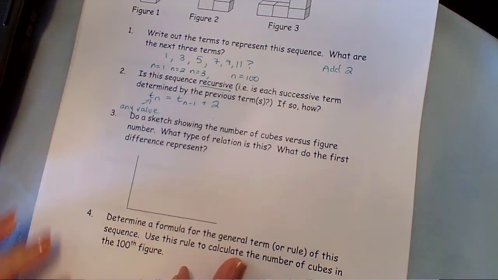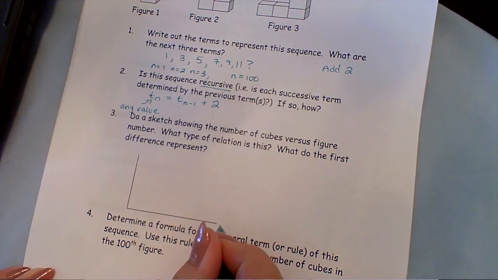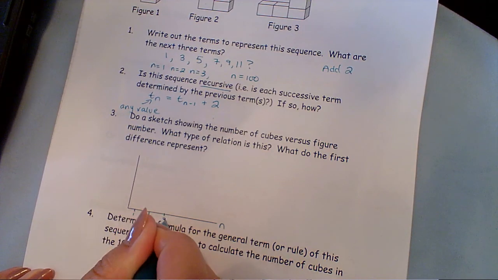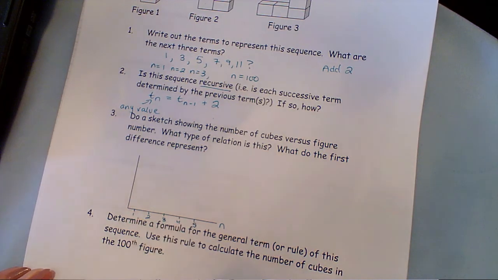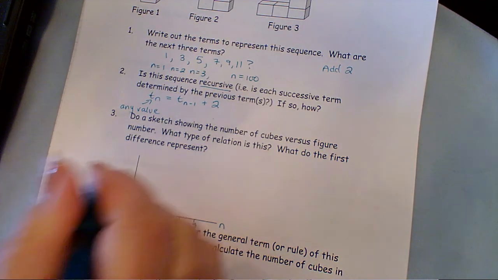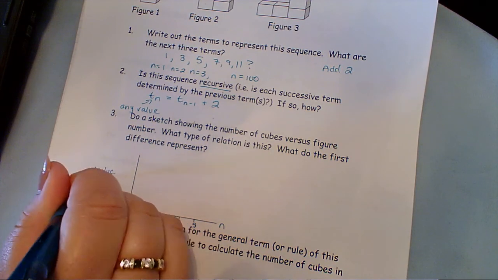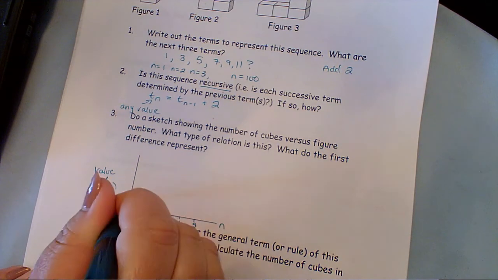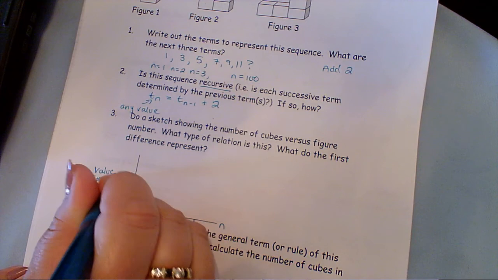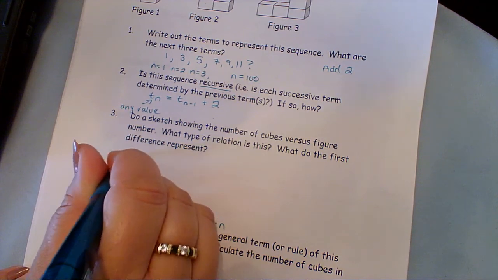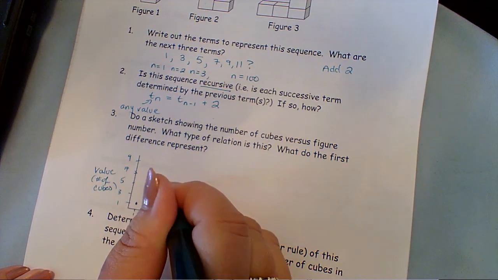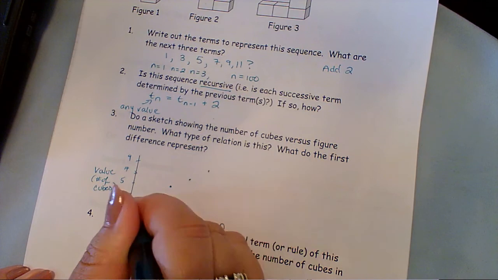So let's look at this little grid, this little axis system. If we put the value of n, so first position, second position, third position, fourth position, fifth position, down at the bottom, and then here we're going to put value, so the number of cubes in this case. We're going to graph the number of cubes sitting in each spot: 1, 3, 5, 7, 9. So the first position had 1 cube, the second position had 3 cubes, the third position had 5, 7, 9.